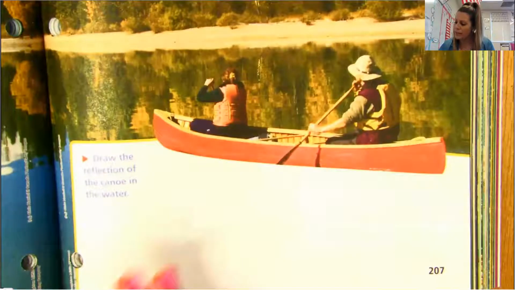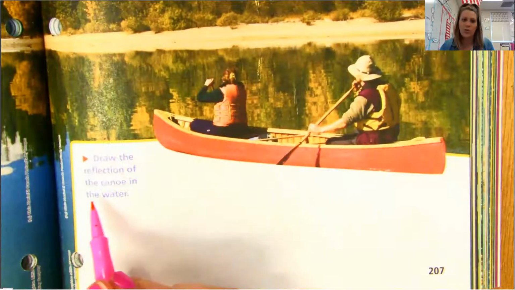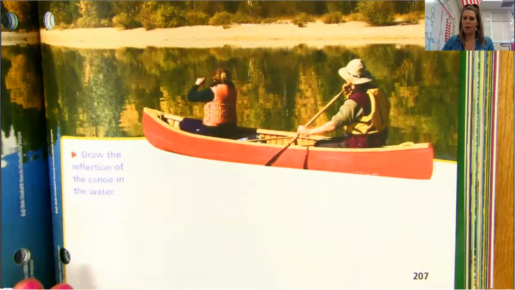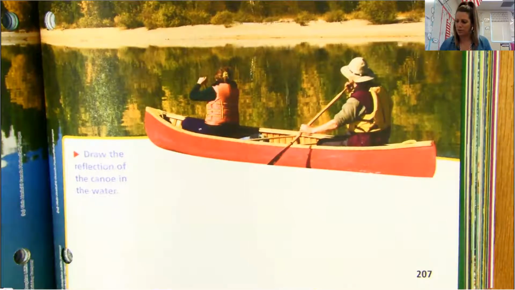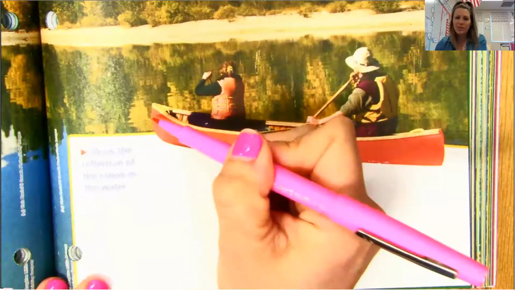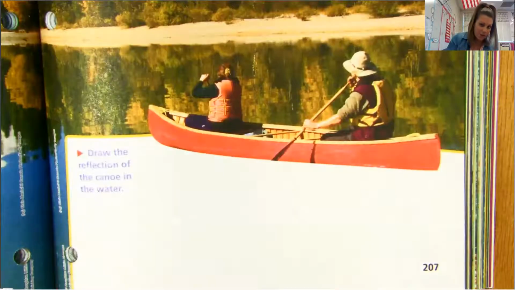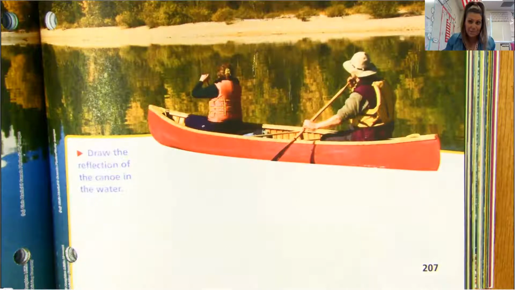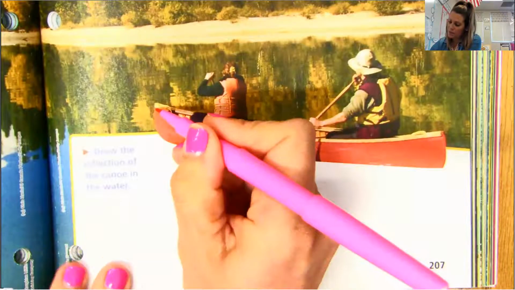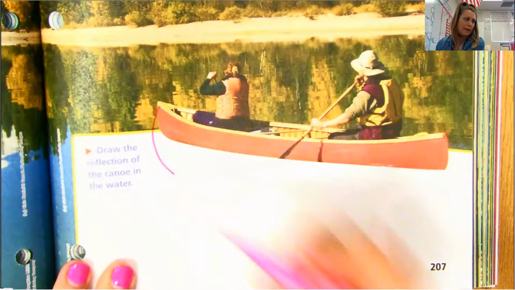So draw the reflection of the canoe in the water. All right, well, what do you think the reflection would look like? So we know the reflection is when the light bounces back. So if they looked down in the water, it's kind of like a mirror. They can see themselves. They can see their reflection. So they would probably see a little bit of their boat, right?